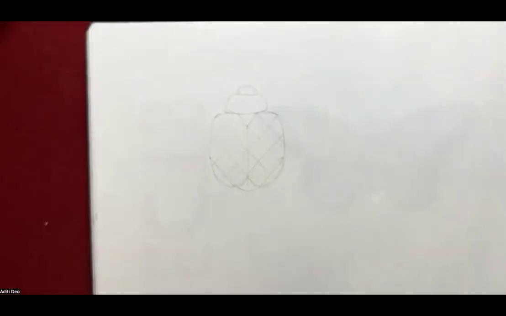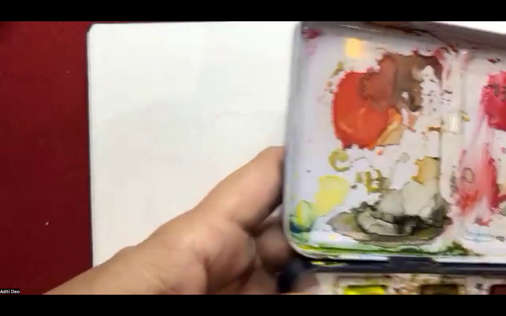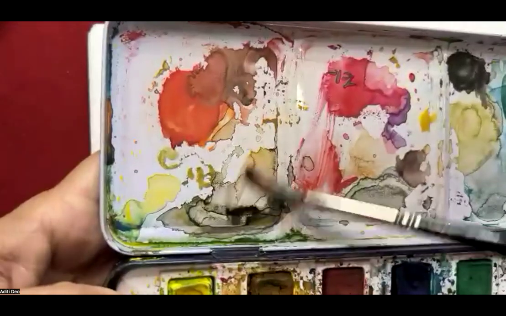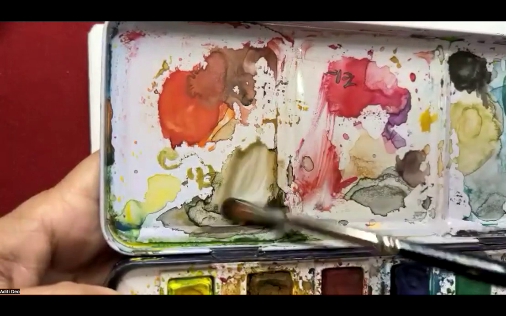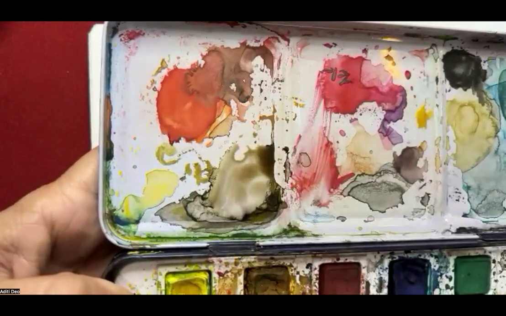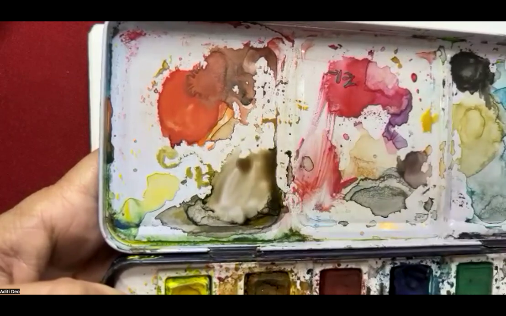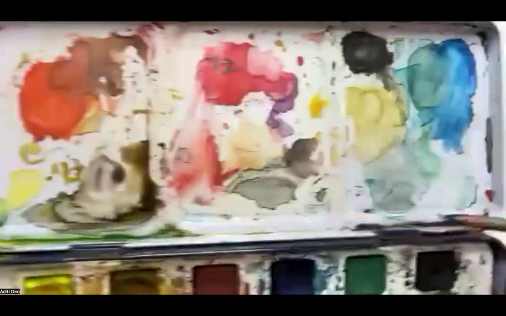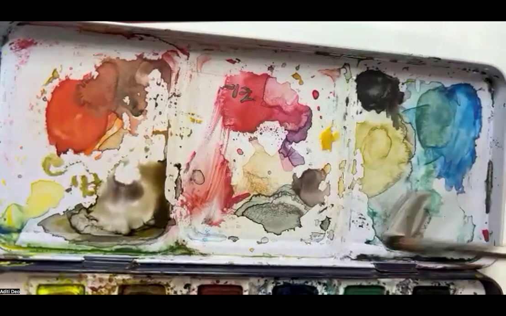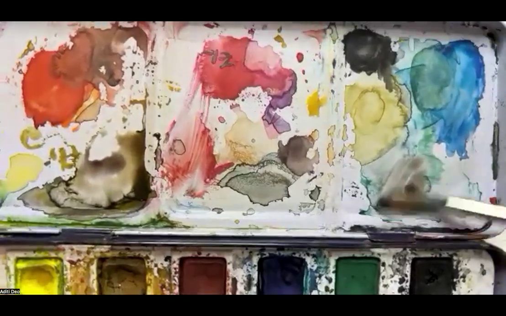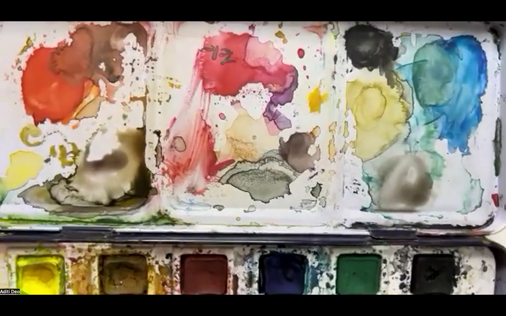Okay, so we are going to make a grayish shade using whatever colors we have in our kit with some black. So a burnt umber, black, and maybe blue. This will create a very neutral gray shade. Oh, I have one here. And we use a very small amount of this paint.